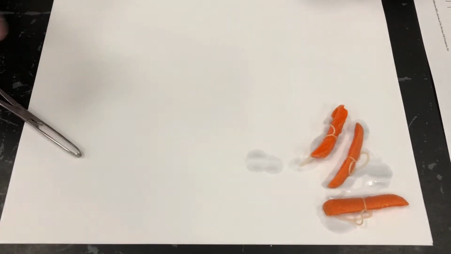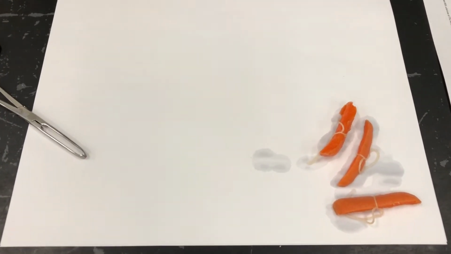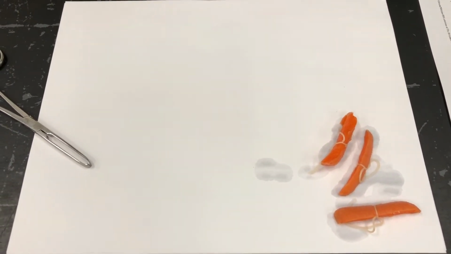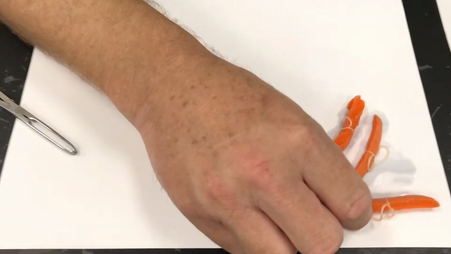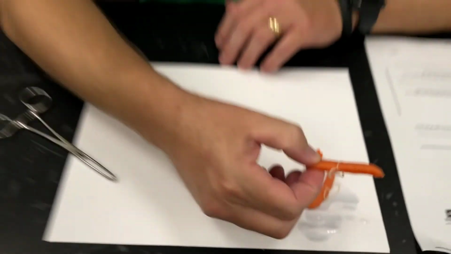The other things that you're gonna look for on the data table is, did the cells gain water? Did the cells lose water? Well, if the thread is even tighter now than it was when you started, what do you think?